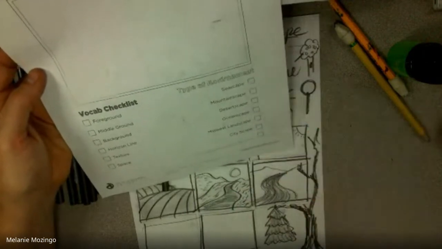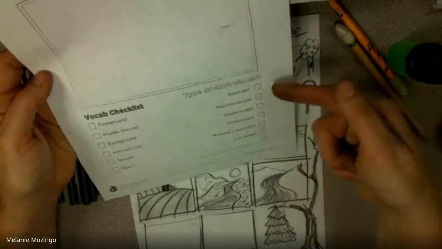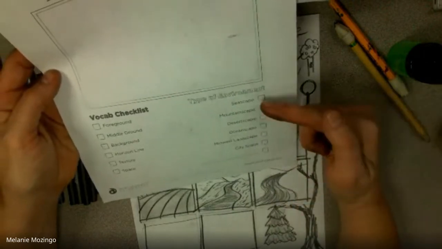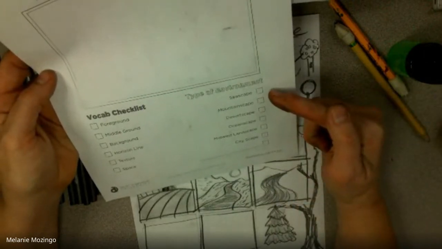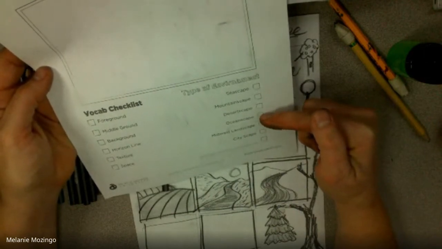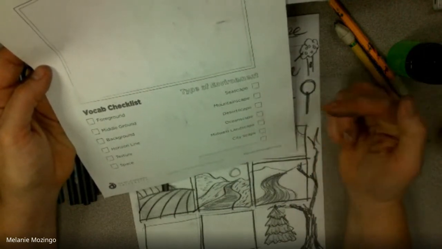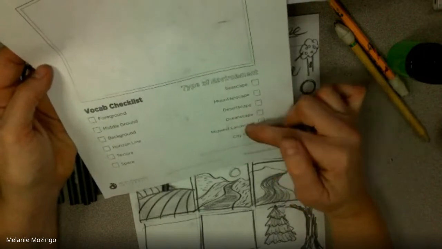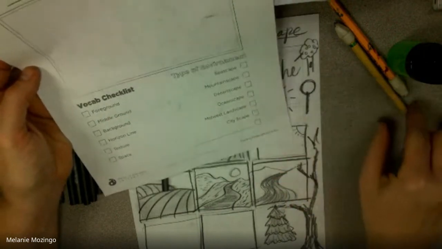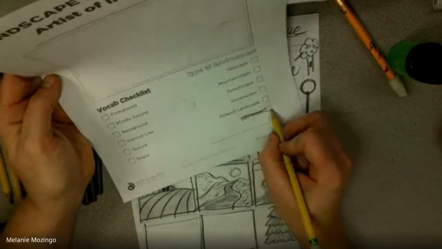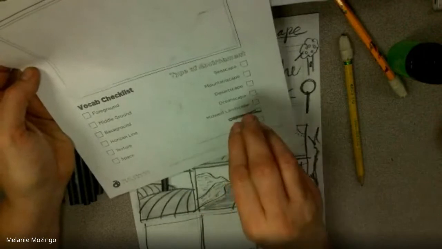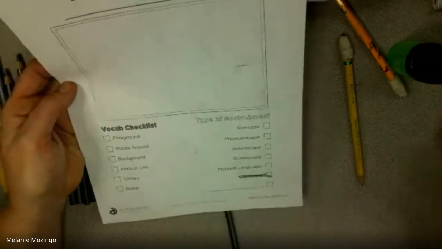But let's also talk about what different kinds of landscapes there are. We know a landscape is a picture of land, but could it be a seascape? Have mountains in it, a mountainscape, desertscape, oceanscape, Midwest landscape. I'm thinking more like rolling hills, maybe some fields. Cityscape, I think I'm going to eliminate that one because we don't want much human intervention. We want the land to be the star of the show.